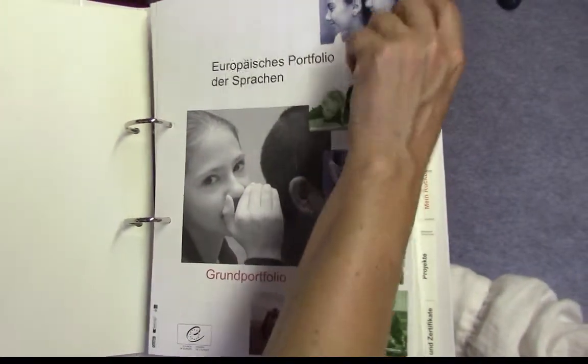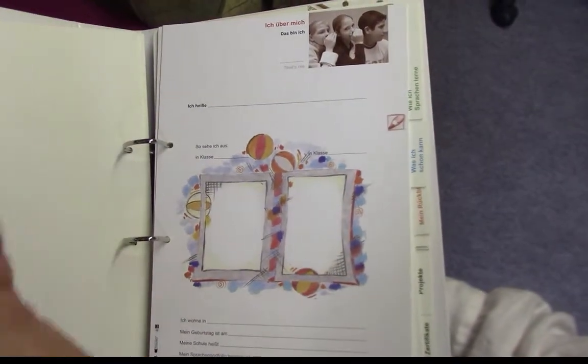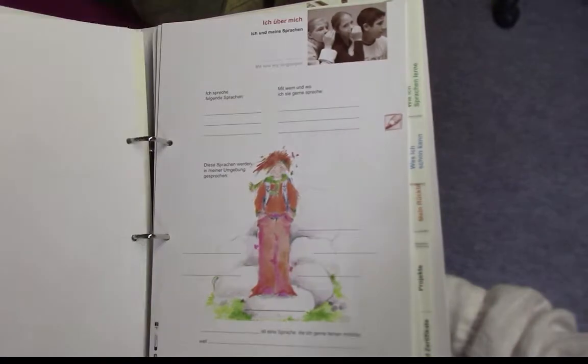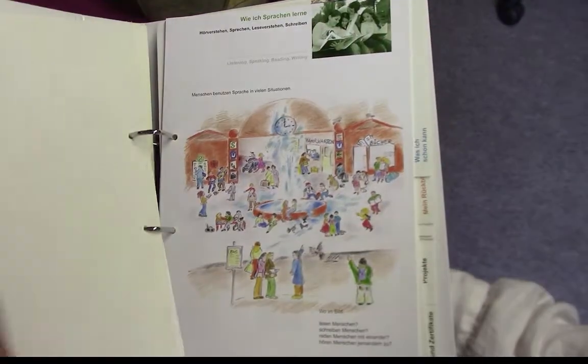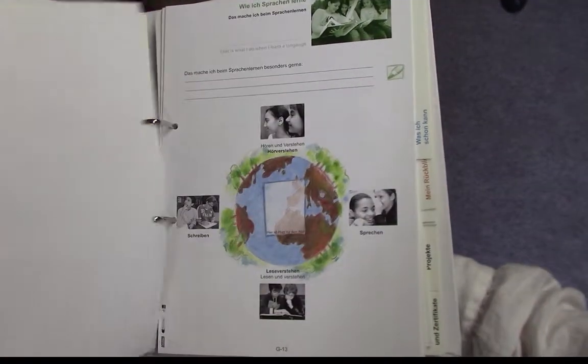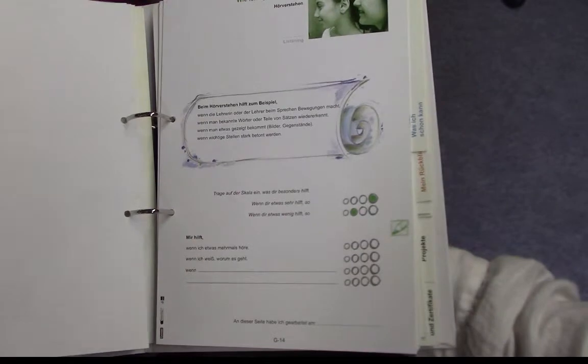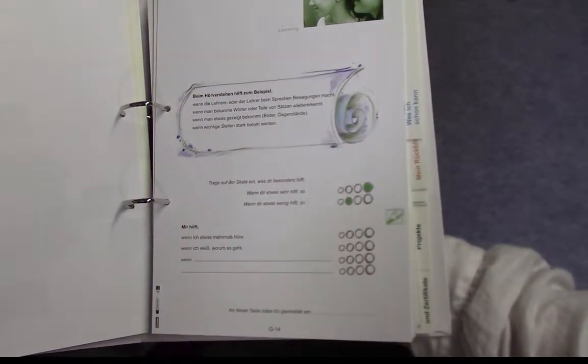First of all, there is the tab Ich und die Welt, Ich in der Welt. That means me and the world, and that's personal information about the student. Then there is a section on how the student best learns languages, where languages are used in the world, and how the student learns languages. For example, when I listen, what does help me in order to get better?